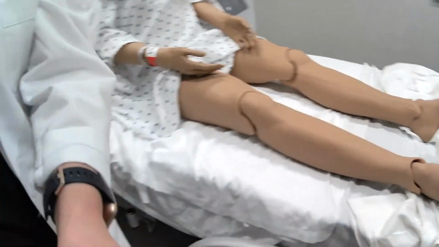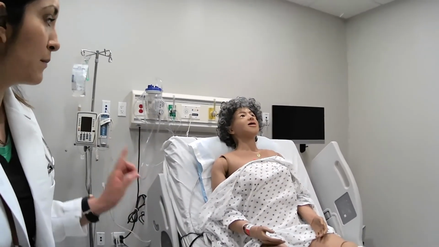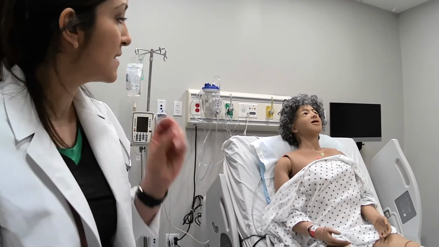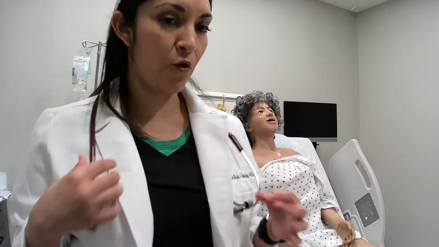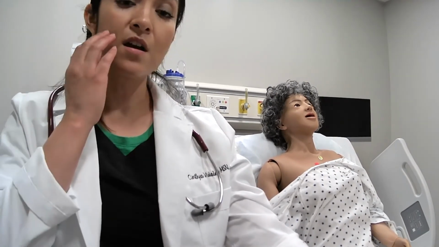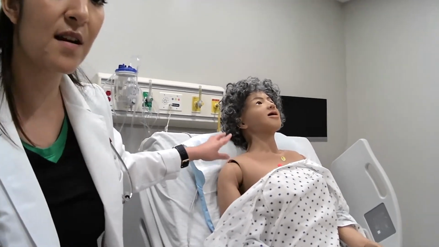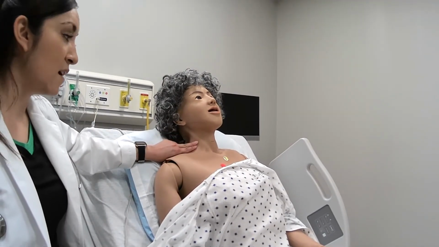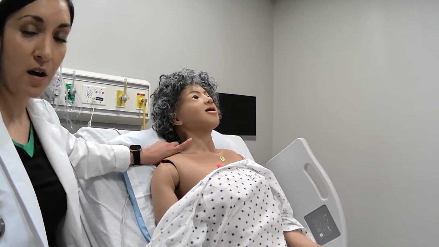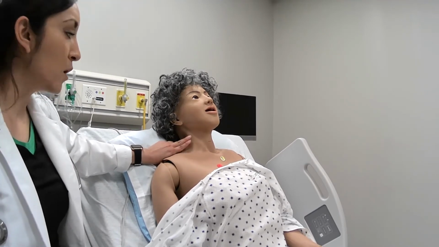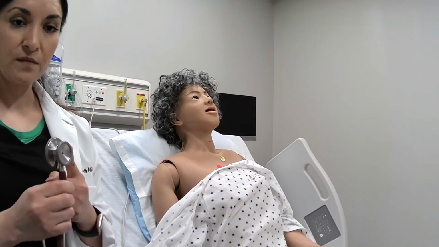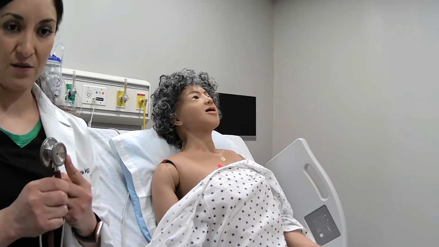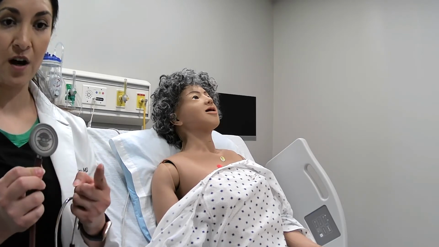All right, so now we're going to get to the good stuff. We're going to listen to the heart sounds as well as listen for bruits, okay? When you're listening for bruits, you're listening for any abnormal blood flow in the blood vessels. The first important one that we're assessing is the carotid. You auscultate one at a time, obviously, using the bell. With the bell, you can hear lower pitched sounds. With the diaphragm, you're going to hear higher pitched sounds, okay?